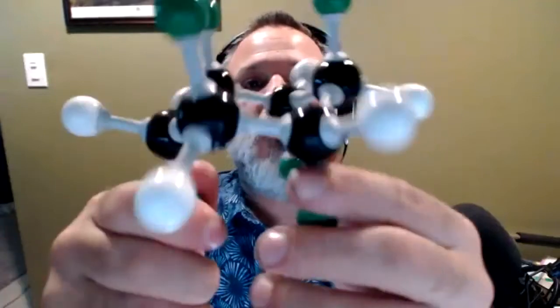Now I'm going to take this model and manipulate it so that it does the chair flip. It's a little bit tough with this model because all of the bonds are nice and tight together, but there we go. So now I've got the other chair conformation. Take a look at what happened. In a chair flip, what bonds were axial become equatorial. The white bonds are now equatorial, and the bonds that were equatorial become axial. The green ones are now axial.